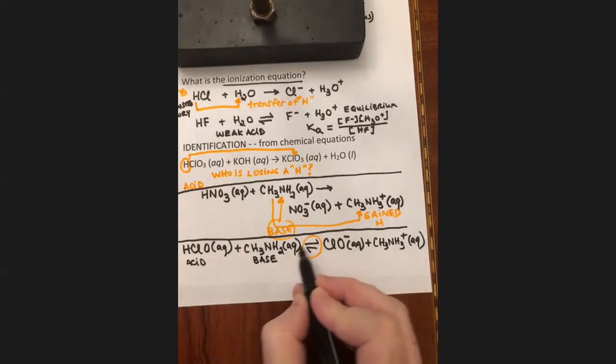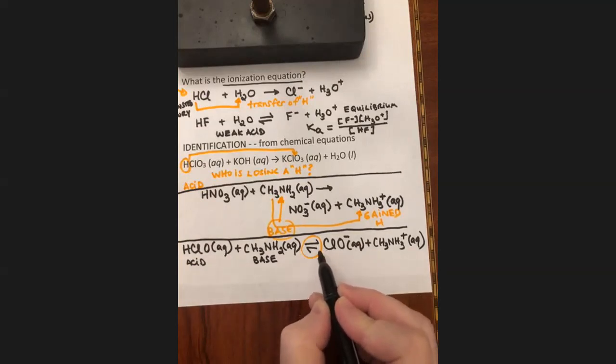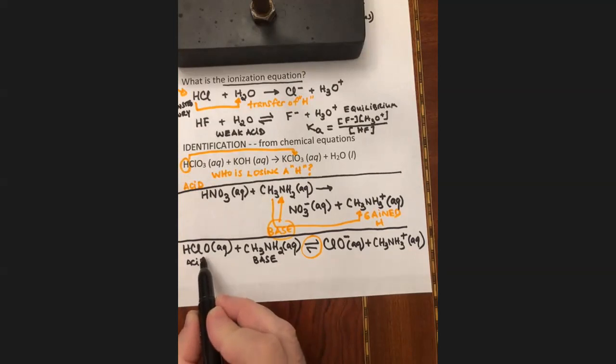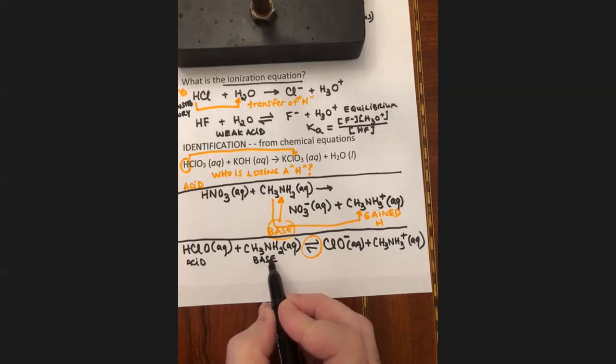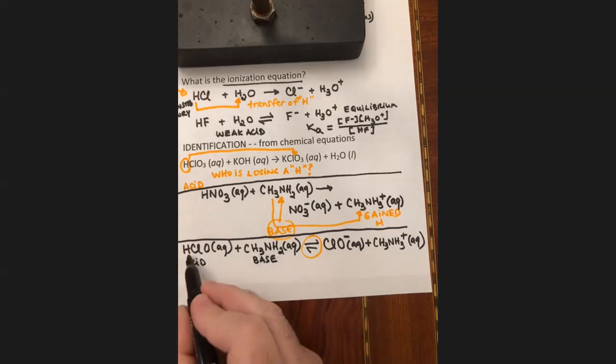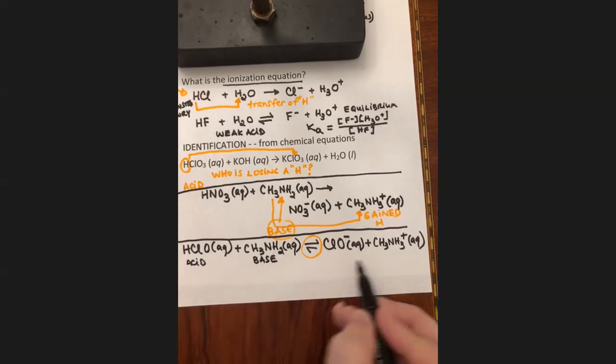It establishes an equilibrium. Why? Because very few of the HClO molecules are going to ionize in the first place. And because this is a derivative of ammonia, it's also going to be a weak base, and therefore not many of those molecules are going to ionize. And so you have very little room for these hydrogens to meet up and be added to that guy over there. All right?